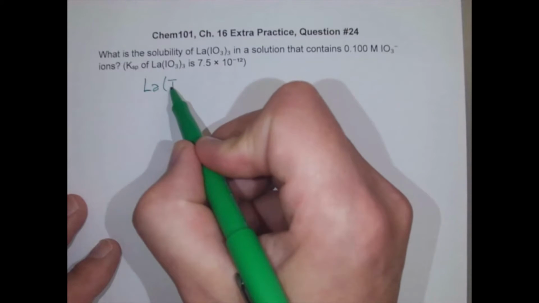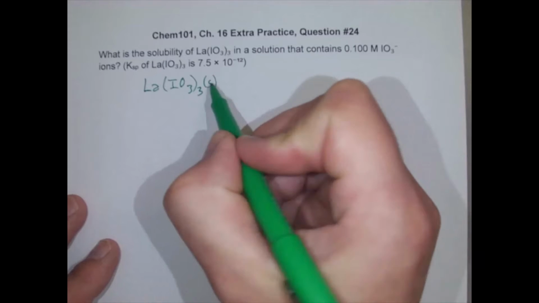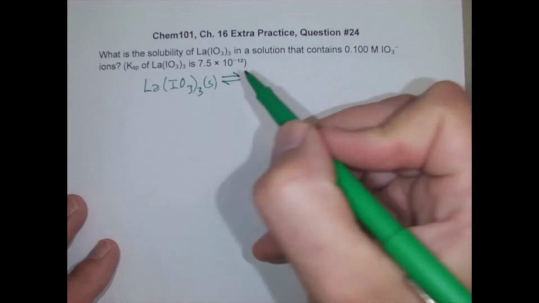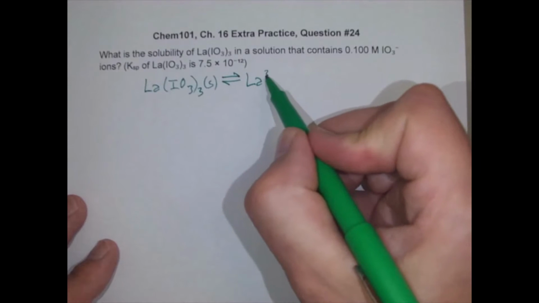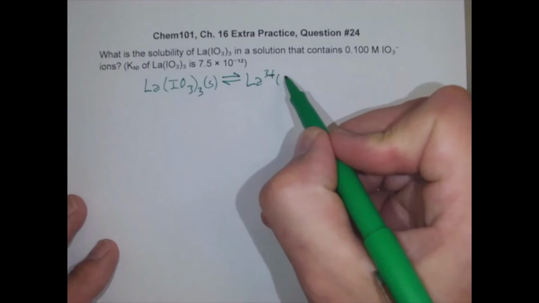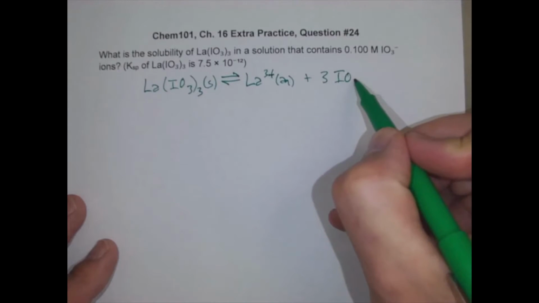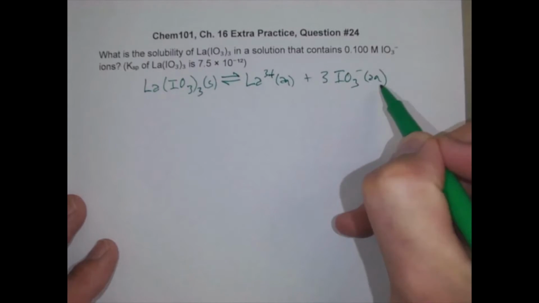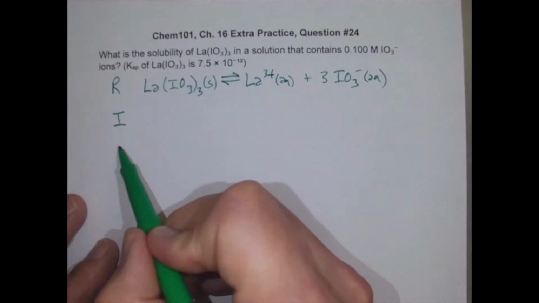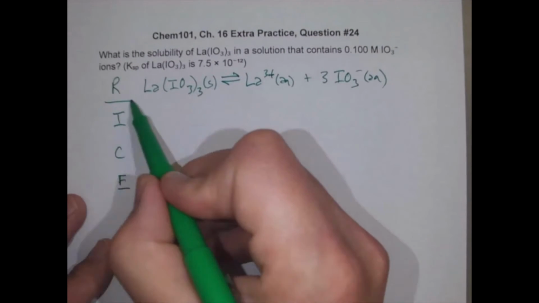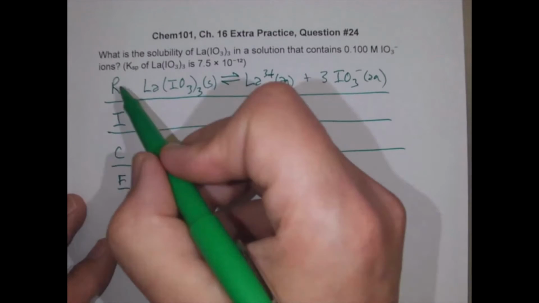We want to start with the reaction that occurs when this solid dissolves. So it will break apart in a reversible way into its component ions. So you get the lanthanum 3 plus aqueous, and you get 3 of the iodate aqueous. Okay. And that becomes the reaction in our table. And we'll just set up the table to calculate the solubility.